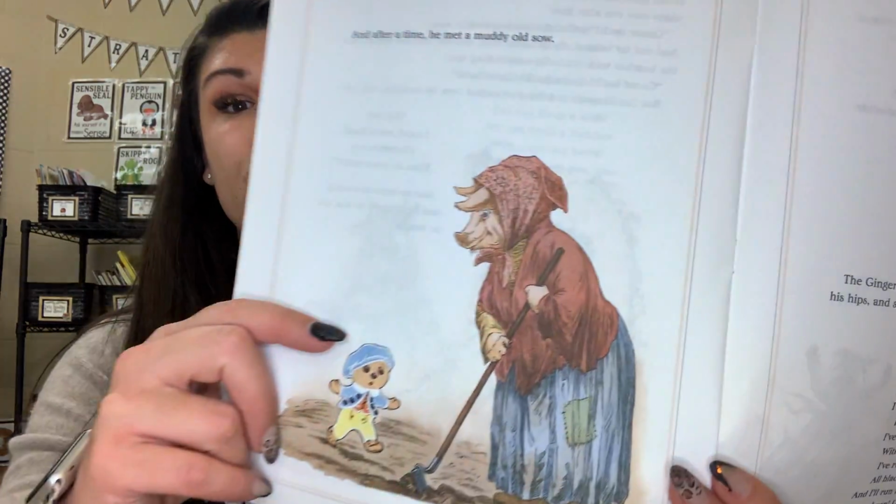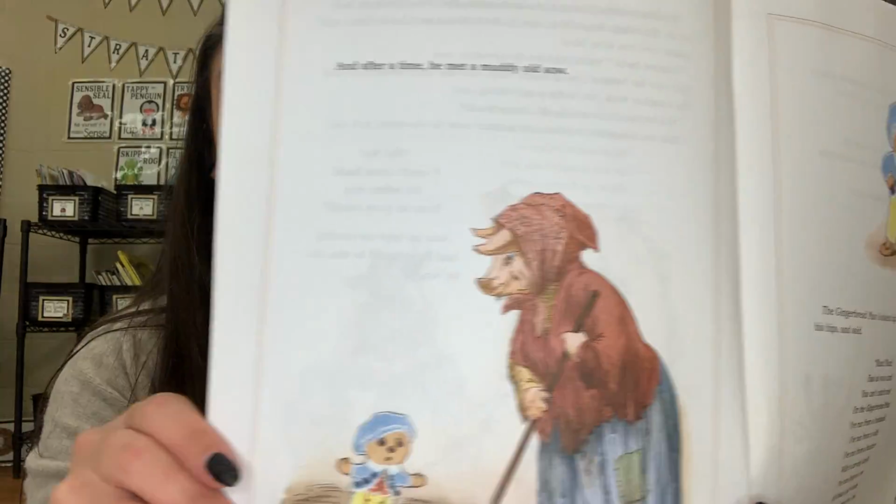And after a time, he met a muddy old sow. Let's look at a sow. What do you think a sow is another word for? If you said pig, give yourself a pat on the back.